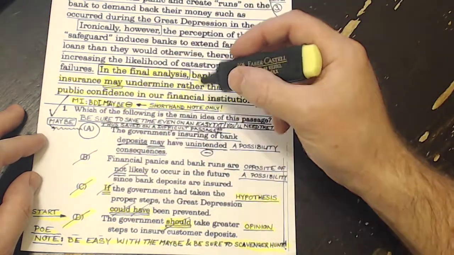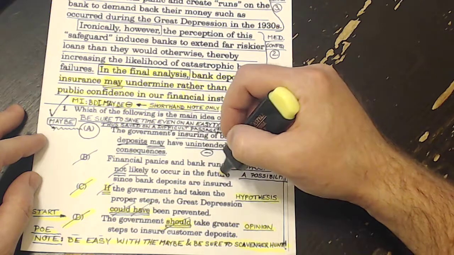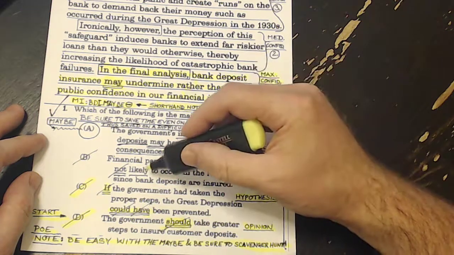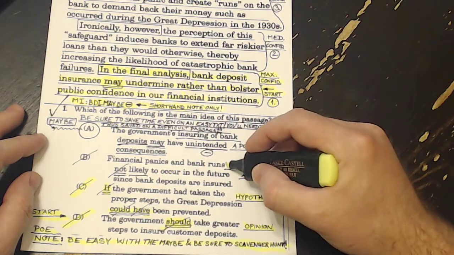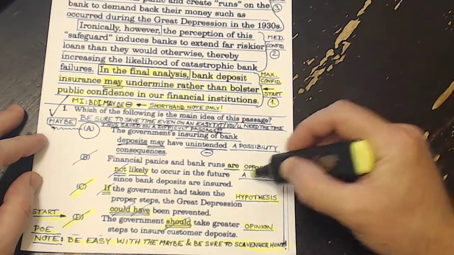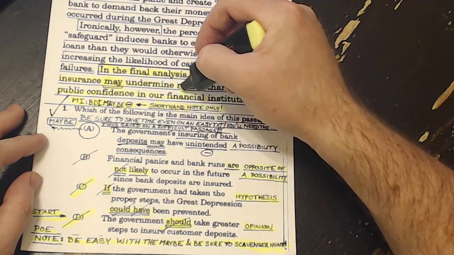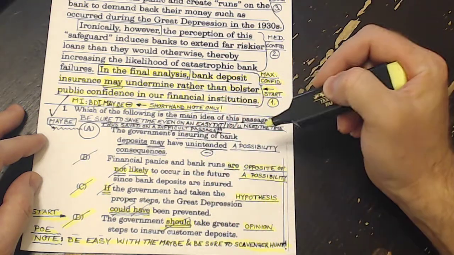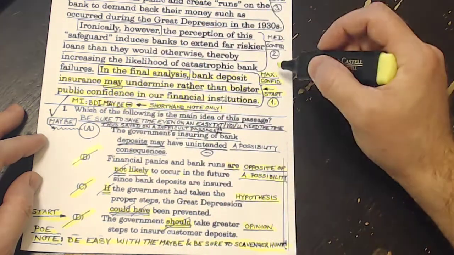Let's move on to choice B. It says financial panics and bank runs are not likely to occur in the future since bank deposits are insured. So I purposely just highlight the crucial things that I pay attention to. I superficially scan and I zero in on "are not likely to occur." Well, this is possibility, all right, but it's the opposite of a possibility. And it's exactly the opposite of "may undermine." So it's completely the opposite of what I want. Therefore, I can get rid of this choice as well.